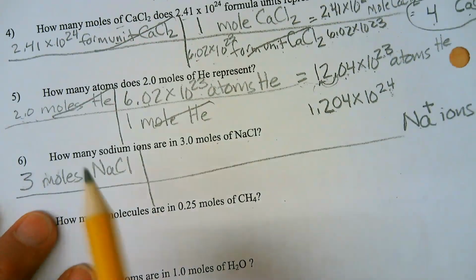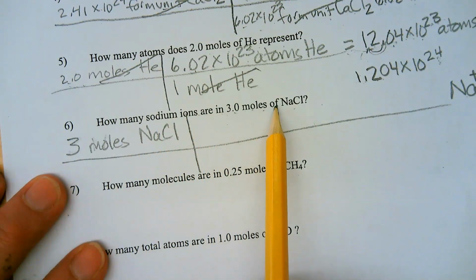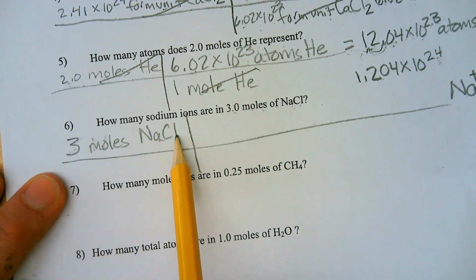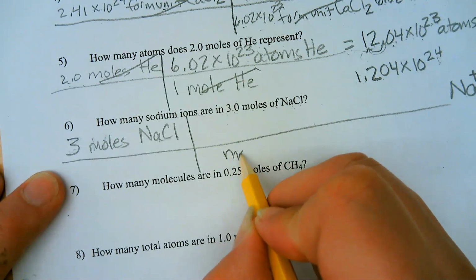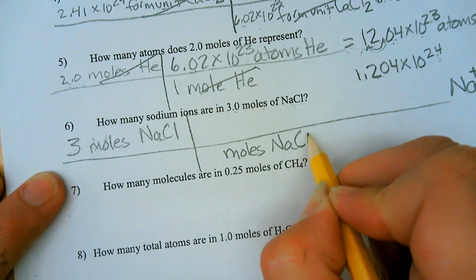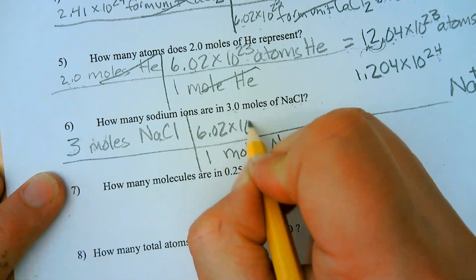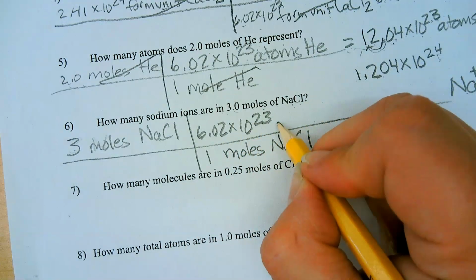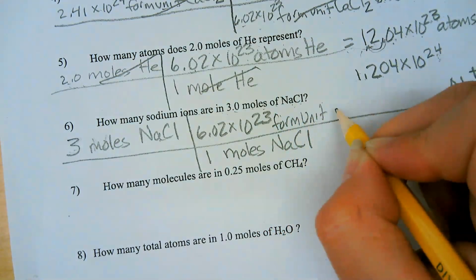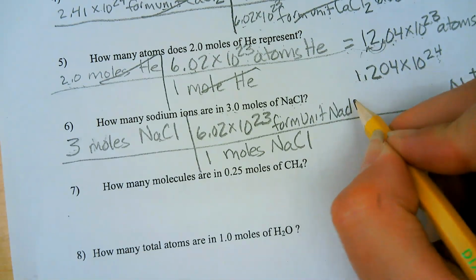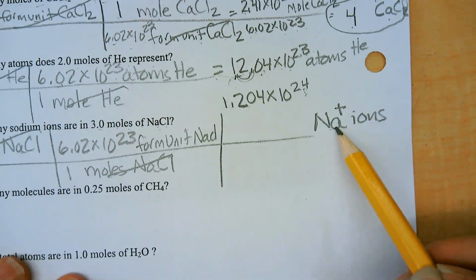Now let's go back to the question. The question says, how many sodium ions are in 3 moles of sodium chloride? So 3 moles of sodium chloride is what we have. So we have to get rid of moles of sodium chloride. So 1 mole of sodium chloride is 6.02 times 10 to the 23rd formula units, or molecules, of sodium chloride. All right, now that gets rid of our moles of sodium chloride, but we want sodium ions.